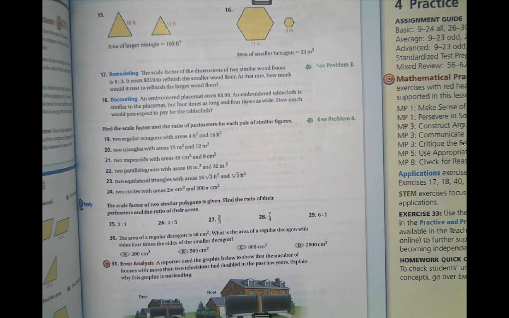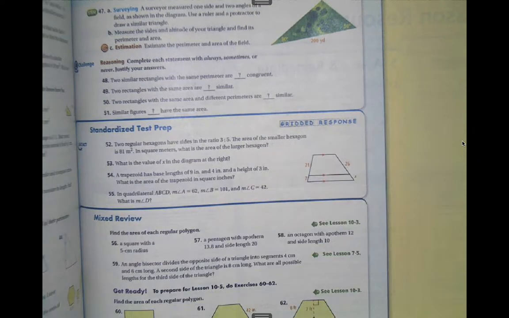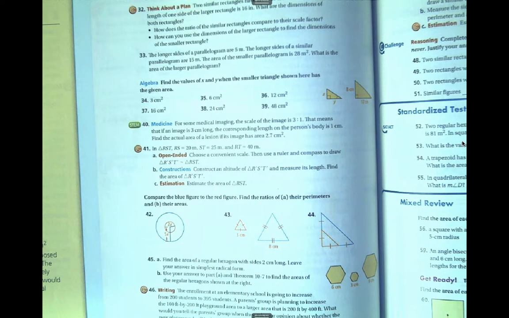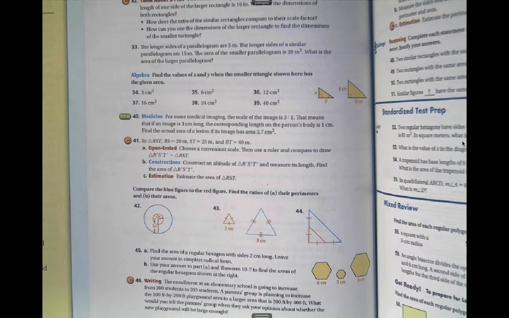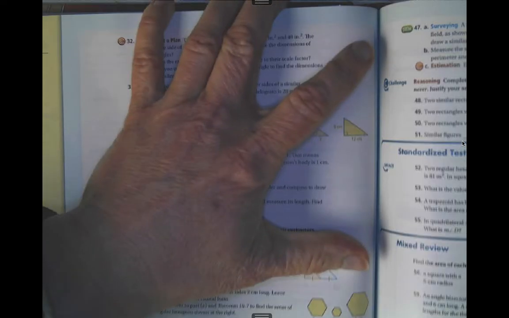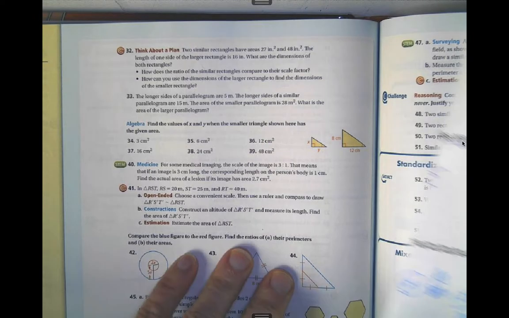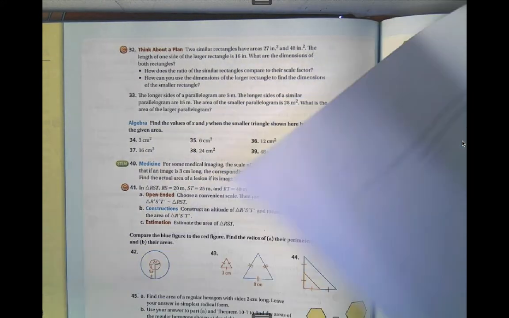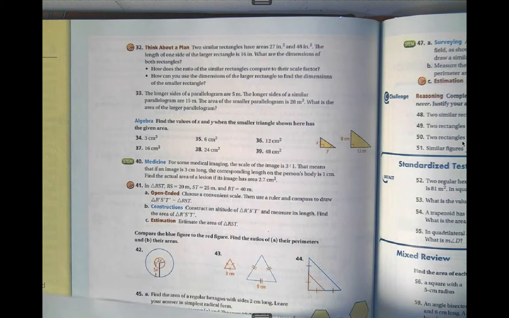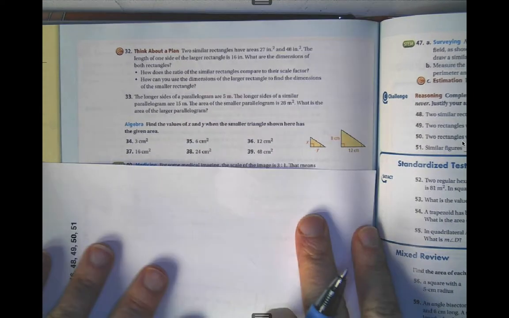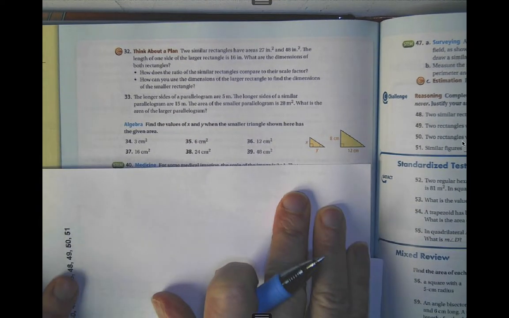And then lastly, let's look at 35. All right, 35 says find the values of x and y when the smaller triangle shown here has the given area. So a couple things.